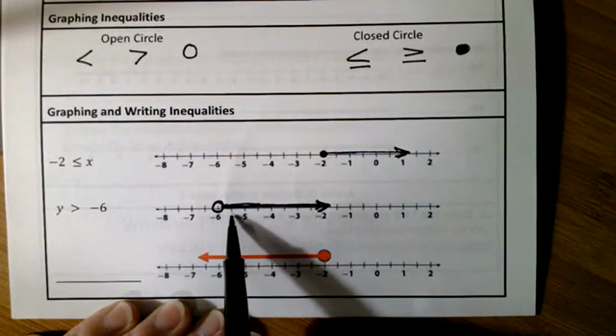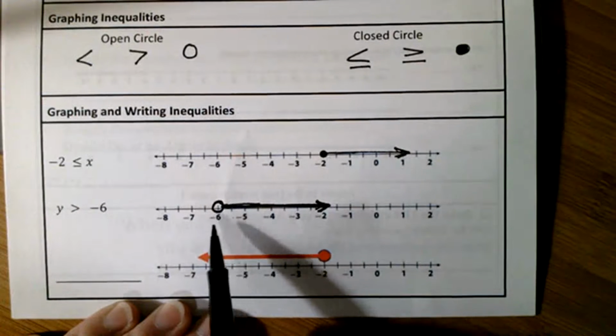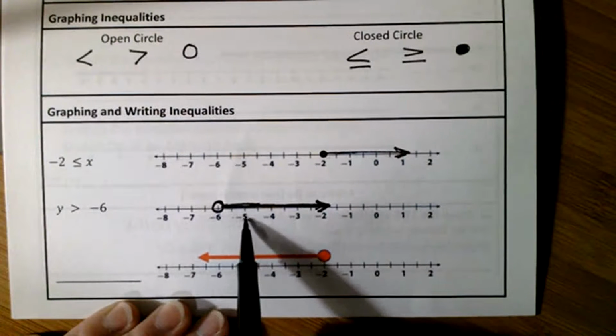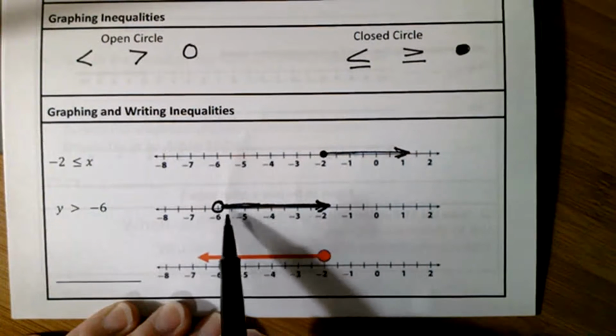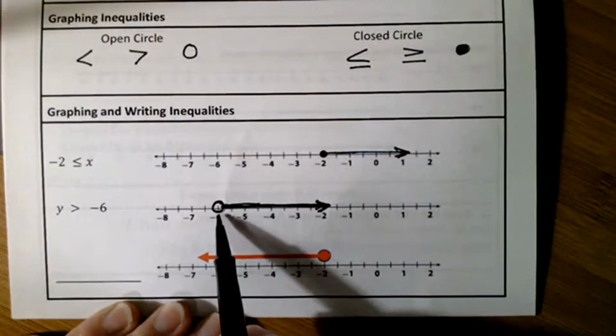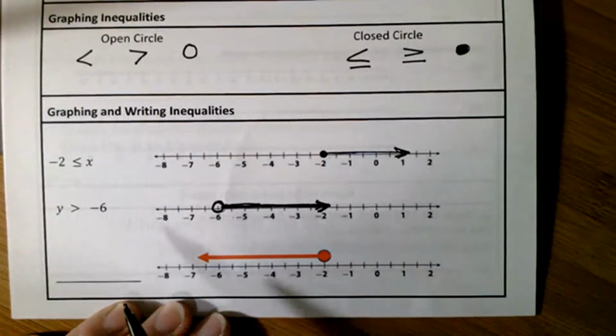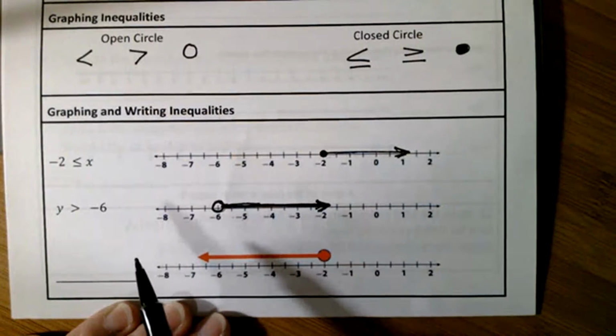So this -5.5 right there is a solution. So we don't draw the circle on -5 because remember there are integers or rational numbers in between those two whole numbers that can be solutions. So we do not include the -6, but we include everything greater than -6, including -5.9.